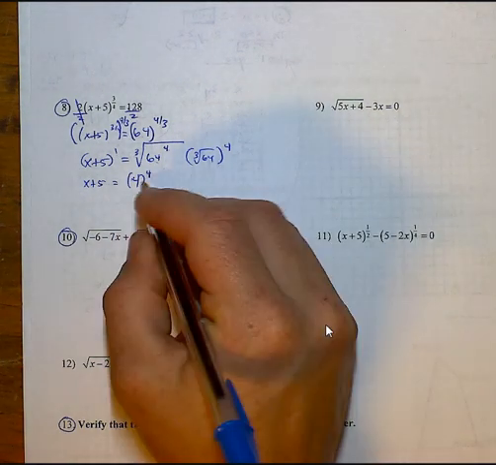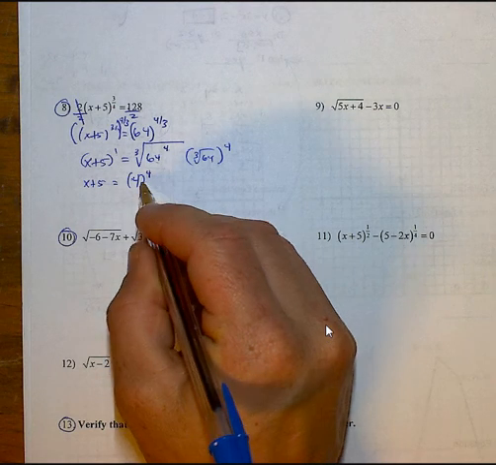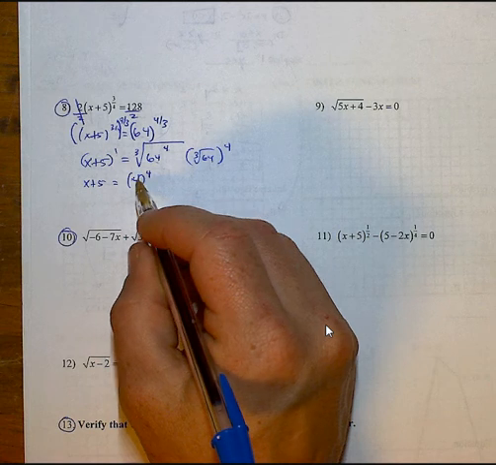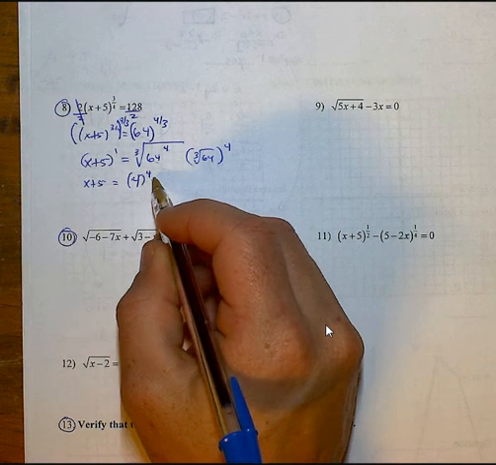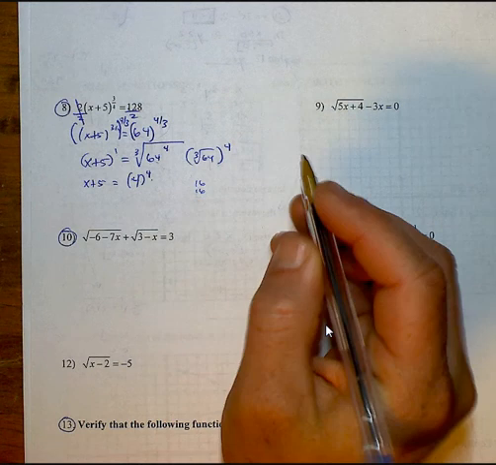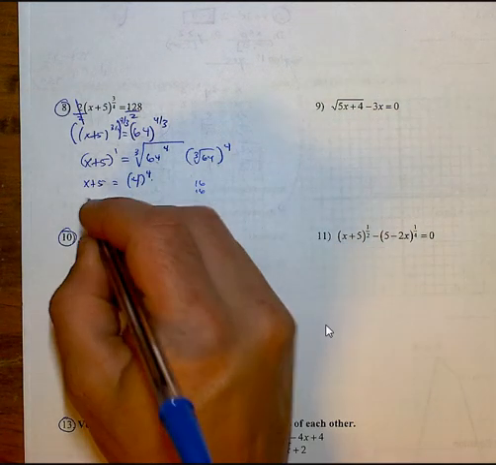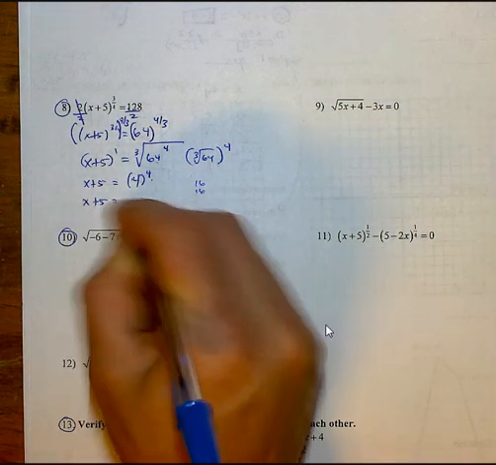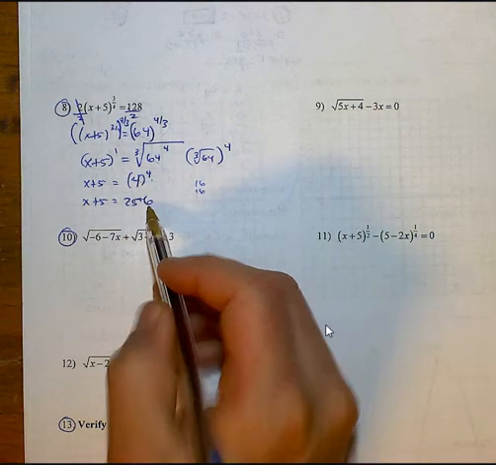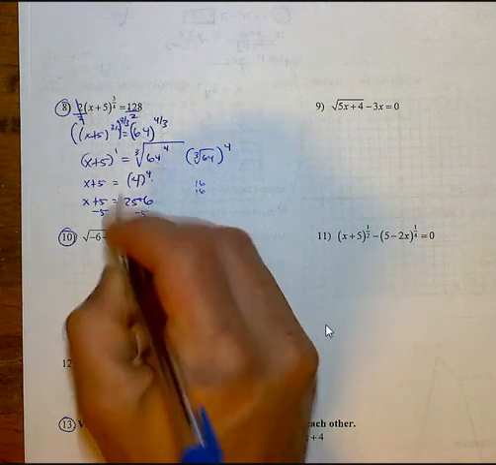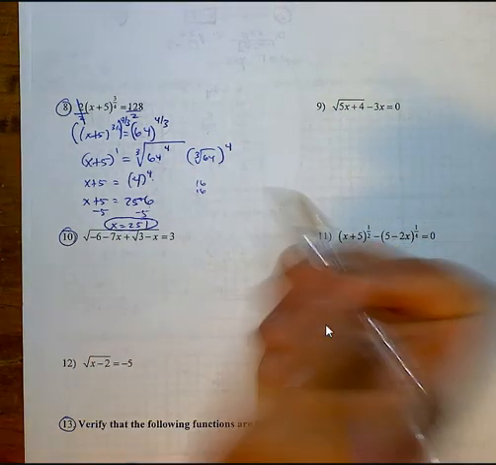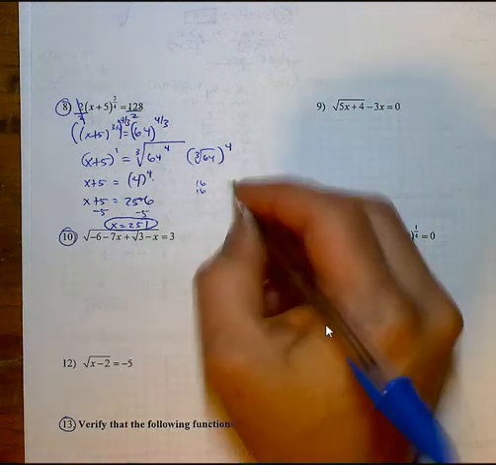And you might need a little bit of help doing 4 to the 4th power, but you know that 4 squared is 16. So if you did 16 times 16, that's going to give you 4 to the 4th power. And 16 times 16, I think that was also on the sheet for you to memorize, is 256. So 4 to the 4th power is 256, and then you just subtract 5. X equals 251.